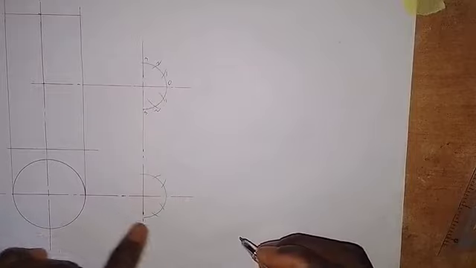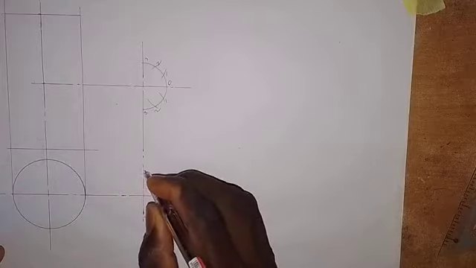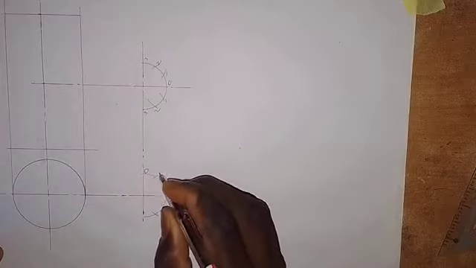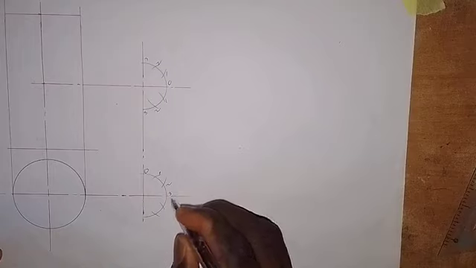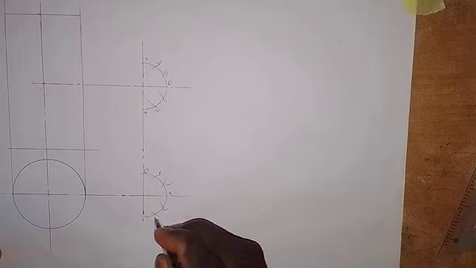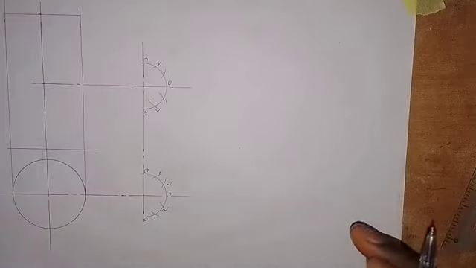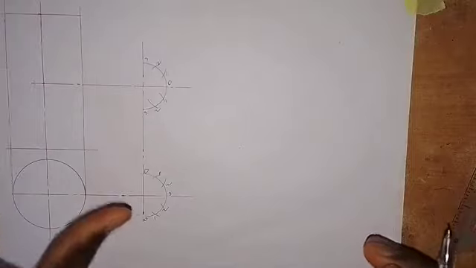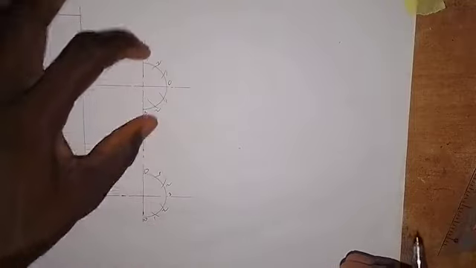Now for this one, we change the numbering. In this case, this point will now be 0, this point is 1, this is 2 and this is 3. You have to change the numbering. So this is 2, this is 1, and this is 0. Pay attention to this. You must change the numbering. You must not number this one as you numbered it here, and you must not number this one as you numbered it here. So let's take note of that.